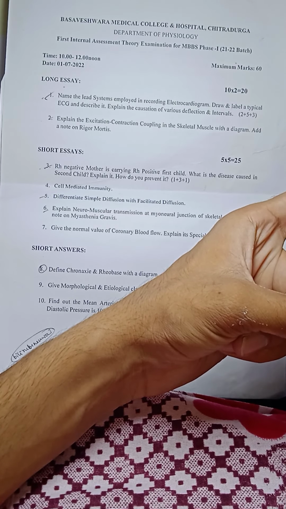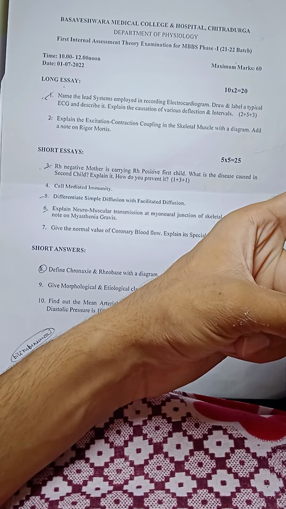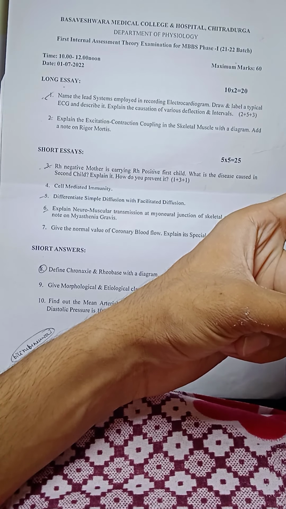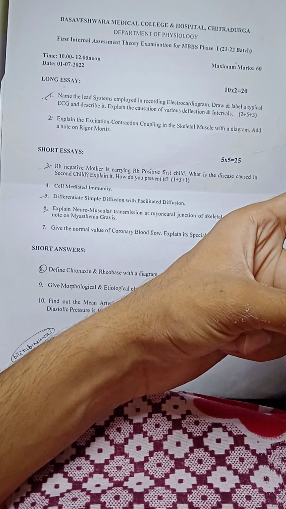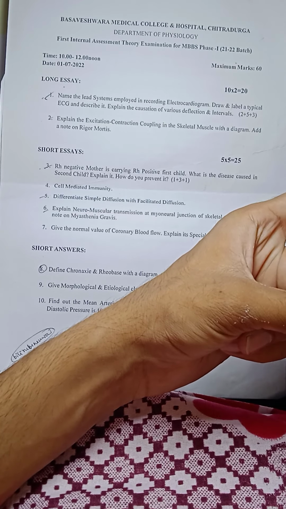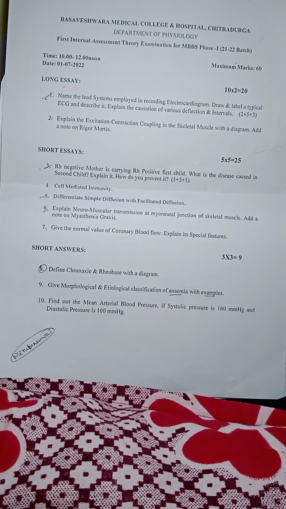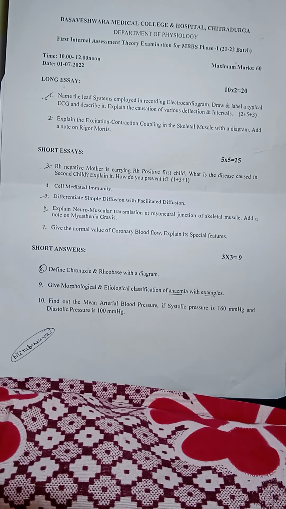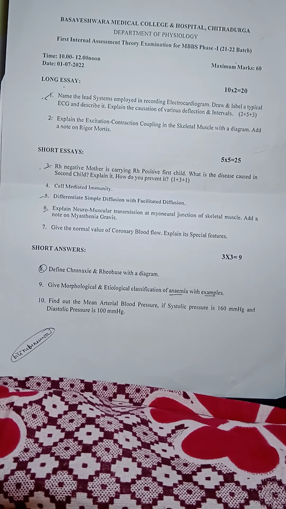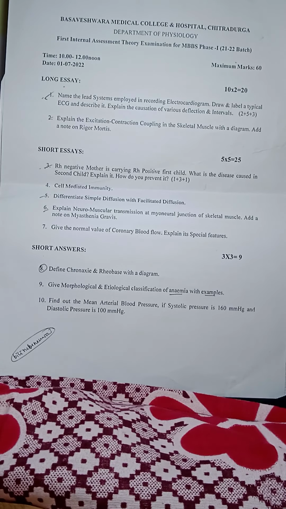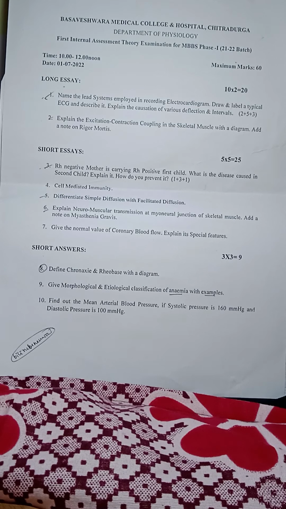For the bipolar limb lead system, you will explain that it is placed upon the two arms and the left leg. Then you will have to explain which lead actually measures the ECG. It is lead 2. You have to explain Einthoven's triangle, an equilateral triangle with the heart at the center. The equilateral triangle is imaginary and the vertices represent the 3 leads.